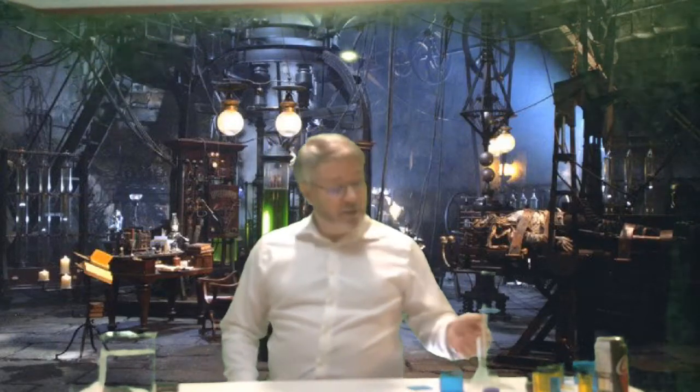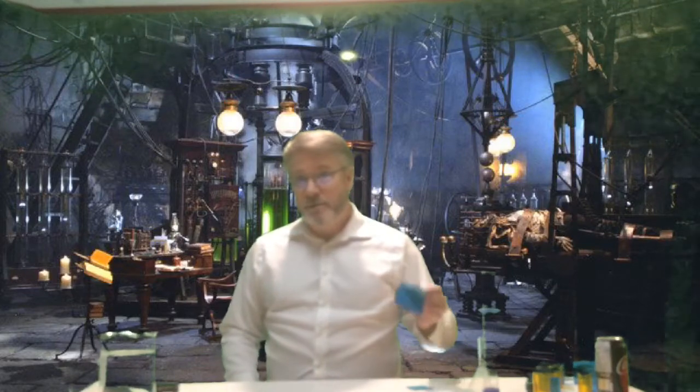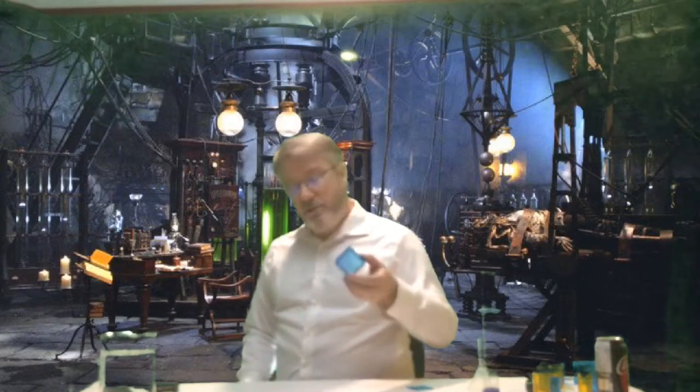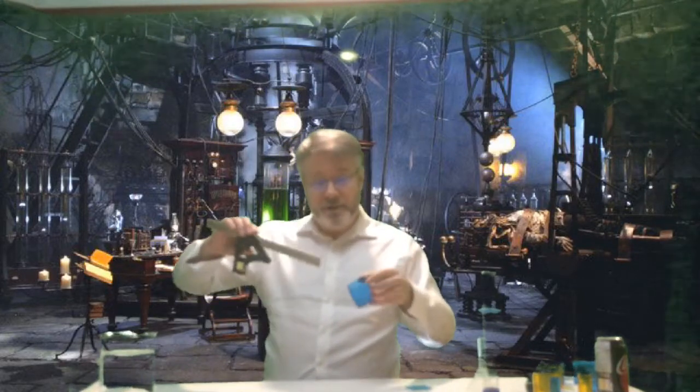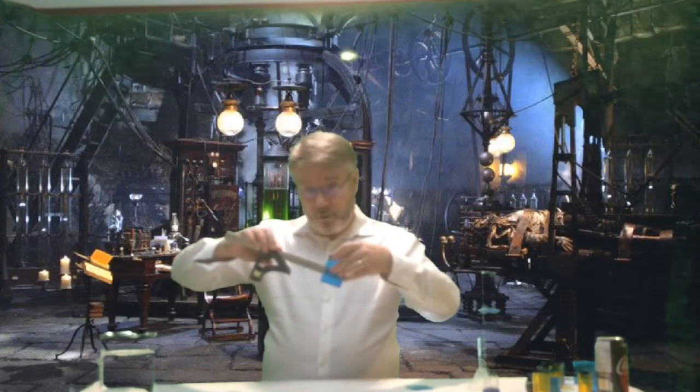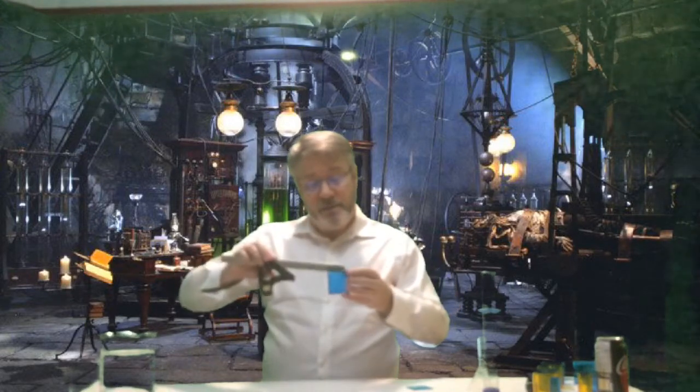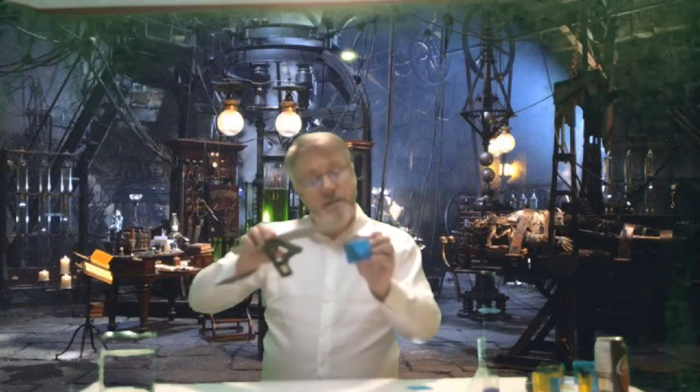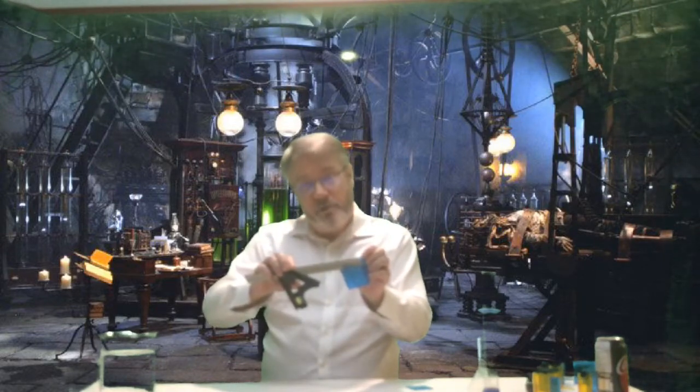Hi, we've been working on finding the volume of different shapes. So this cube, I can tell you the volume of it by measuring three different dimensions. I've got 4.7 times 4.7 times 4.7.